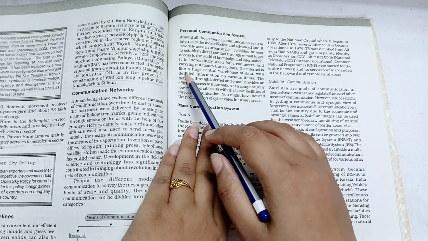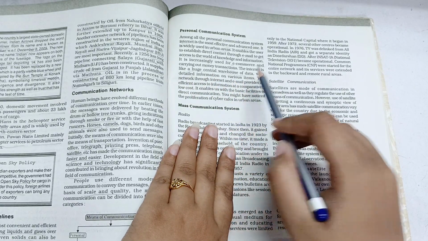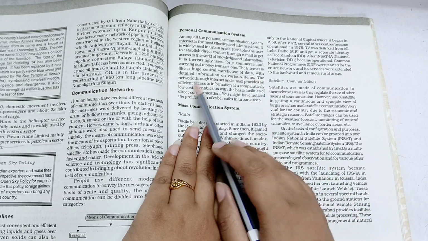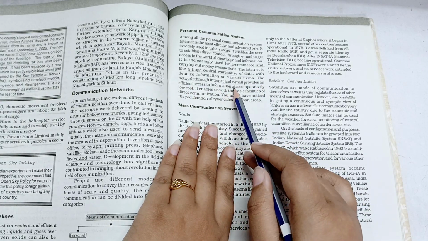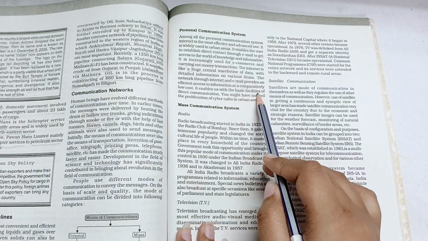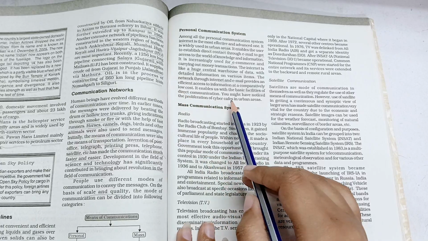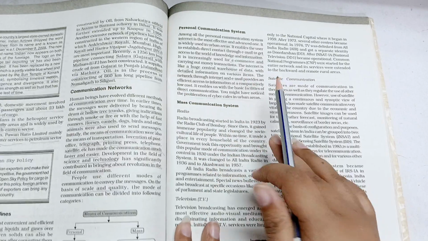The internet is like a huge central warehouse of data with detailed information on various items. The network through internet and email provides an efficient access to information at a comparatively low cost. It enables us with the basic facilities of direct communication. You might have noticed the proliferation of cyber cafes in urban areas.